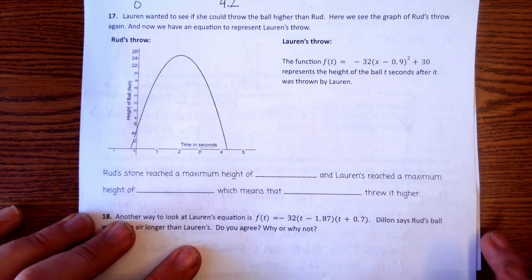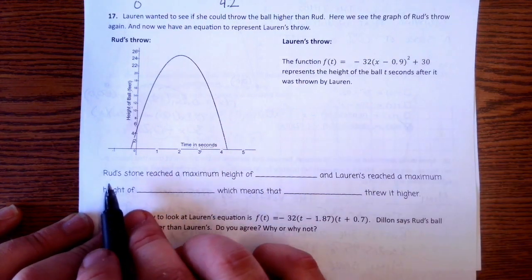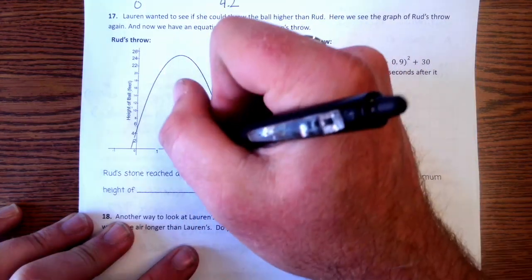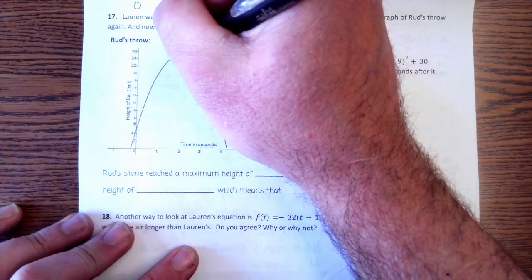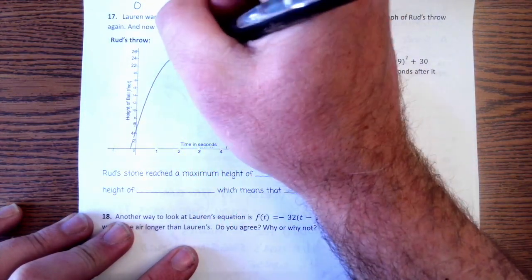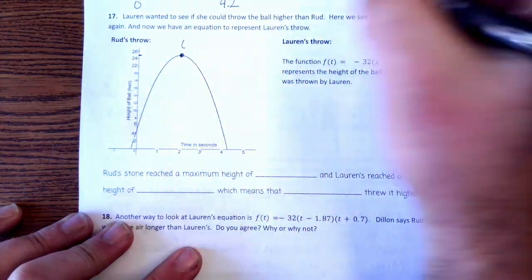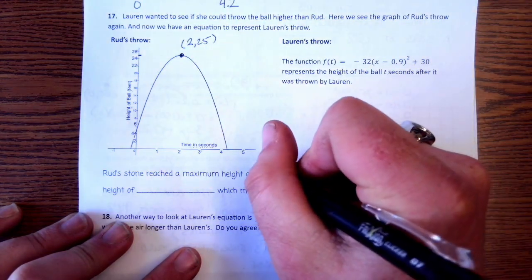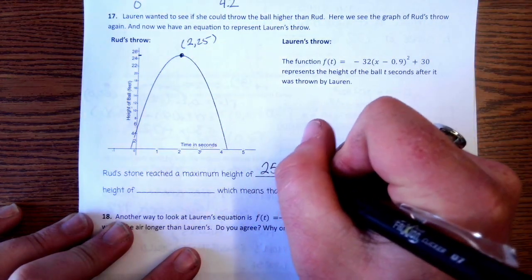So it looks like Rudd's throw reached a maximum height at about 2 seconds, where we got to a height of 24 or 25, somewhere around there. Let's call that the point 2, 25. So 25 feet.